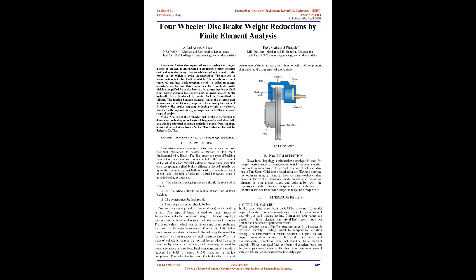Four-wheeler disc brake weight reduction by finite element analysis. Abstract: Automotive organizations are paying major interest in the weight optimization of components, which reduces cost in manufacturing. Due to the addition of safety features, the weight of the vehicle is going on increasing.